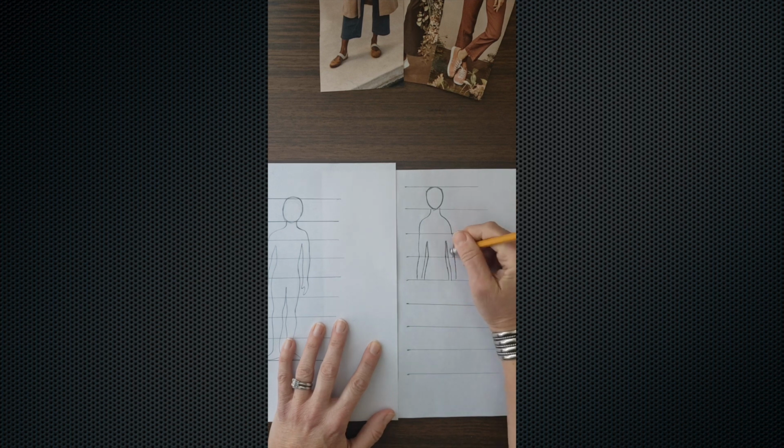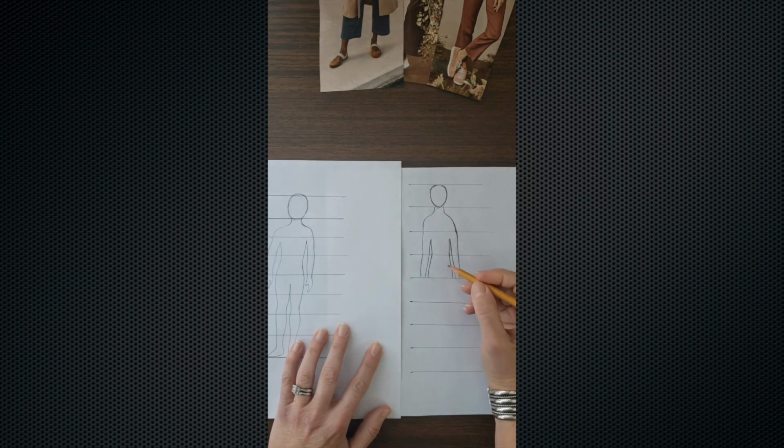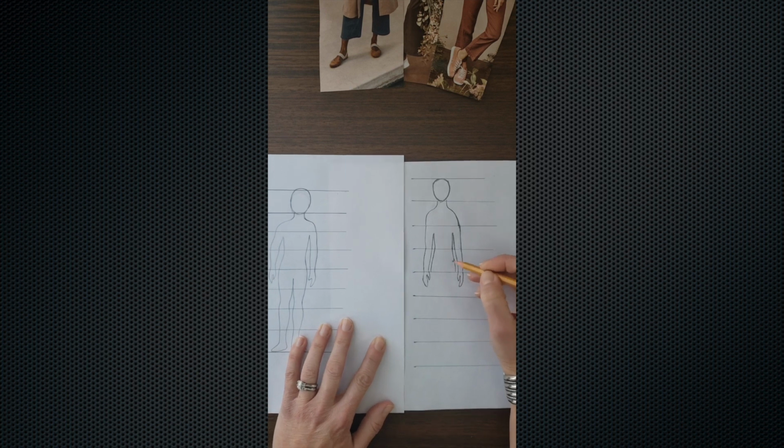Just going to erase that line. Don't really want that line there. All right. So now, hand. And let's see, upper part of the leg.